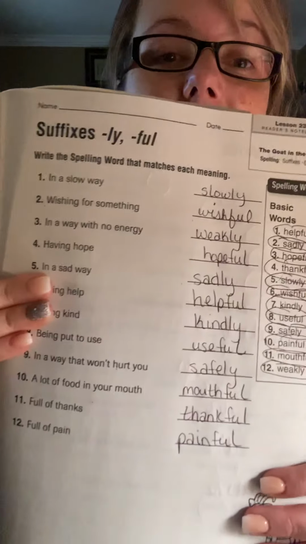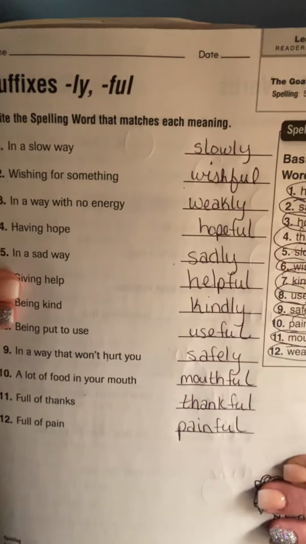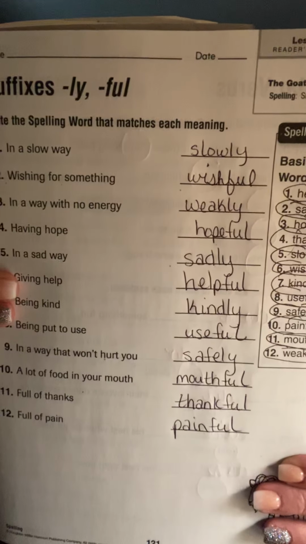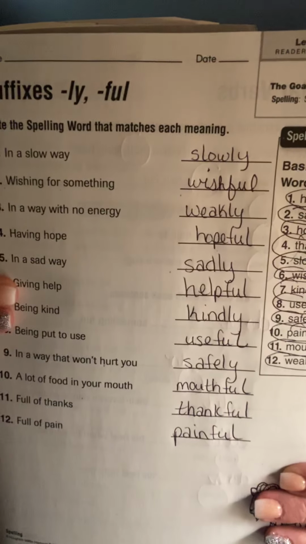All right, number 11, full of thanks. Thankful. And last but not least, full of pain. We don't like things that are painful, or at least I don't. Okay, guys, I'm going to show you what I've got. So you can check it again if you need to. Make sure you give yourself big old check marks for those. I'm sure you all did amazing this month. Good job. Okay, guys, that is it for our flimsy book today.